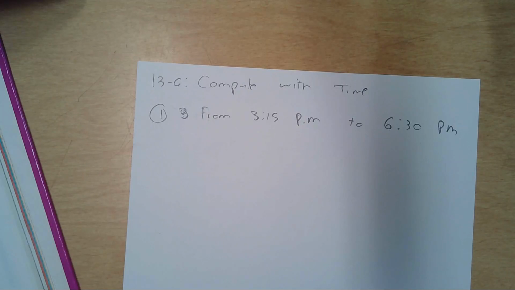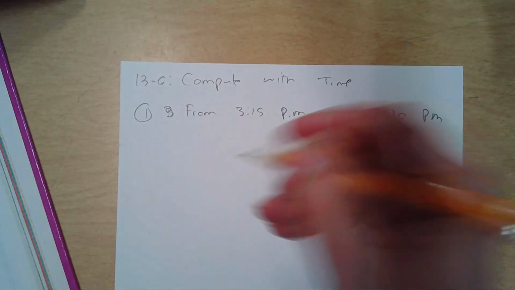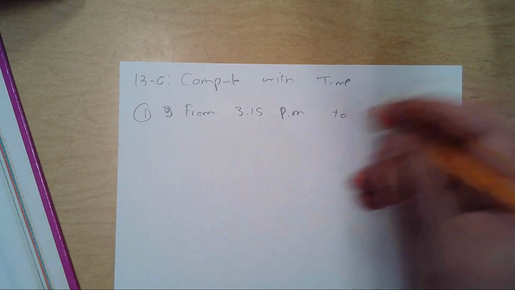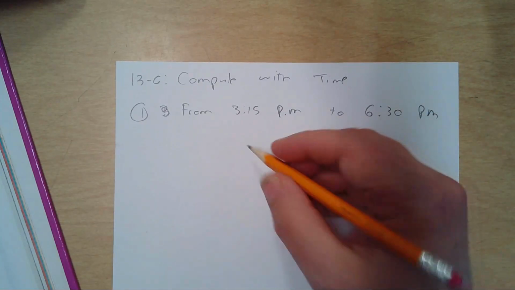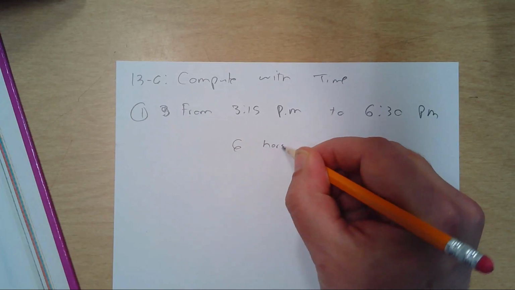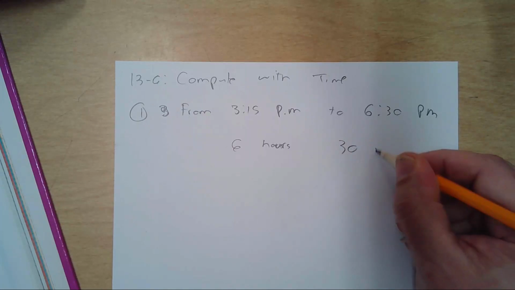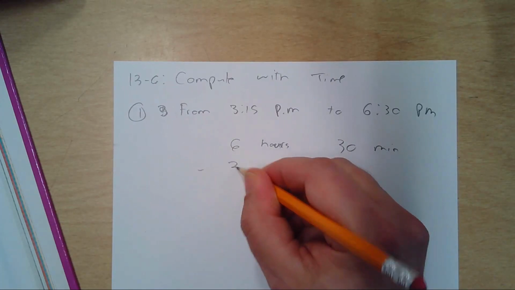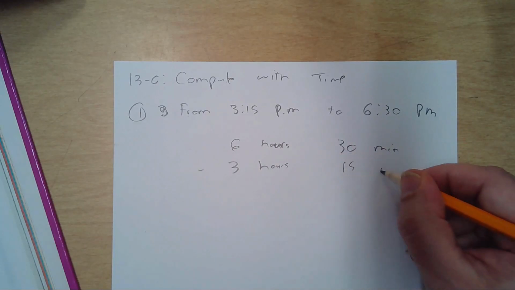The way you're going to want to generally solve these is start wherever you end, here at 6:30 p.m. I could say 6 hours, 30 minutes if I want. Hours, I could do 30 minutes over here and then subtract 3 hours and 15 minutes.